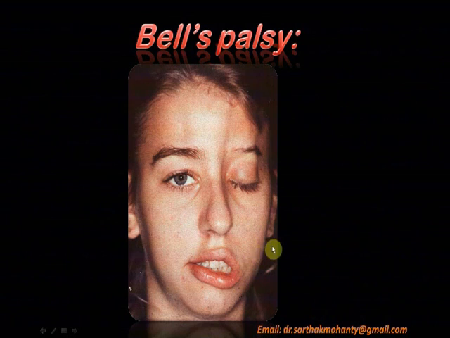So there can be many causes of this. They can be due to any infection, viral infection like herpes simplex infection, herpes zoster infection, Epstein-Barr virus infection. It can also be due to any autoimmune causes. There can also be a vascular cause like vascular ischemia.